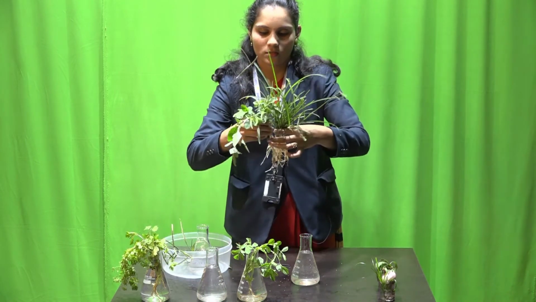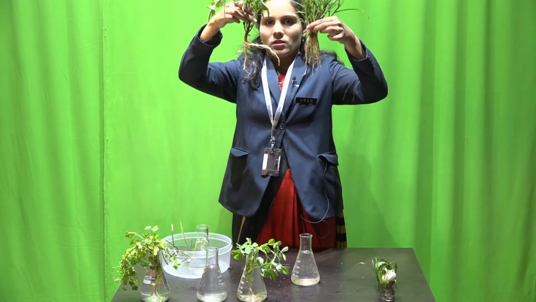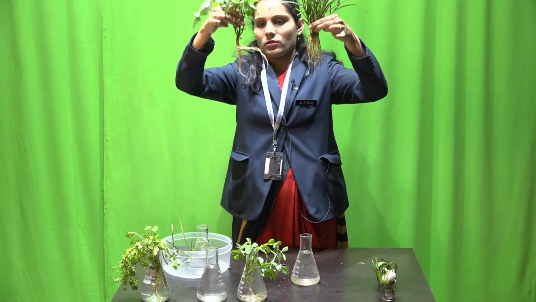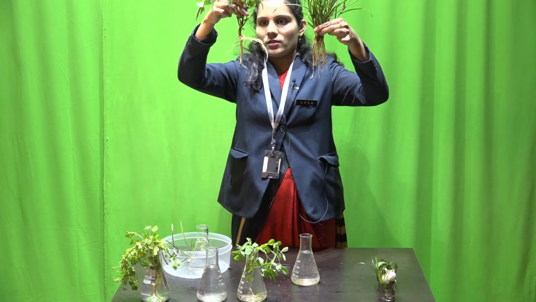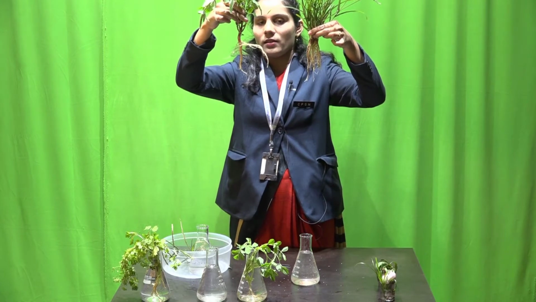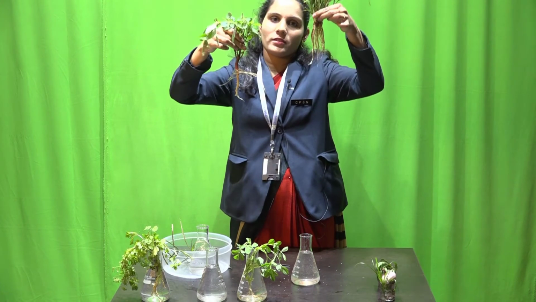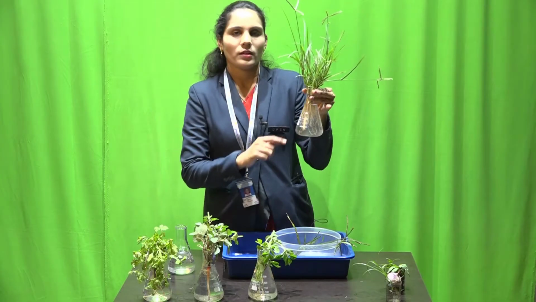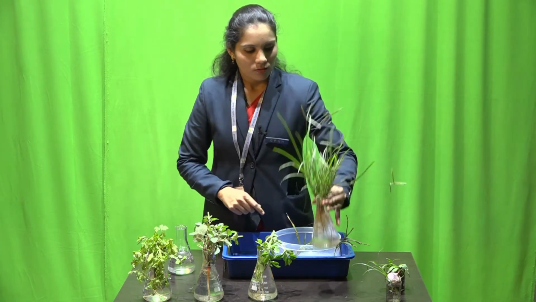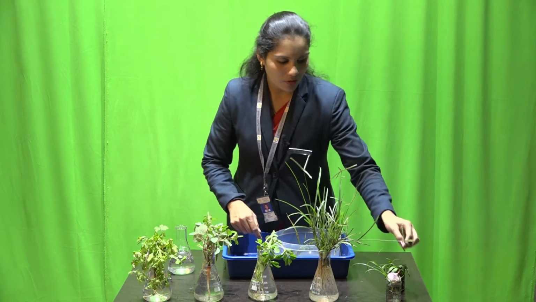See students, this is the taproot and this is the fibrous root. In the taproot, one root is present at the center and small fibers are coming out from that center. So, this is the taproot and this is the fibrous root. And this type of fibrous root is found in grass. Two more examples I have here.